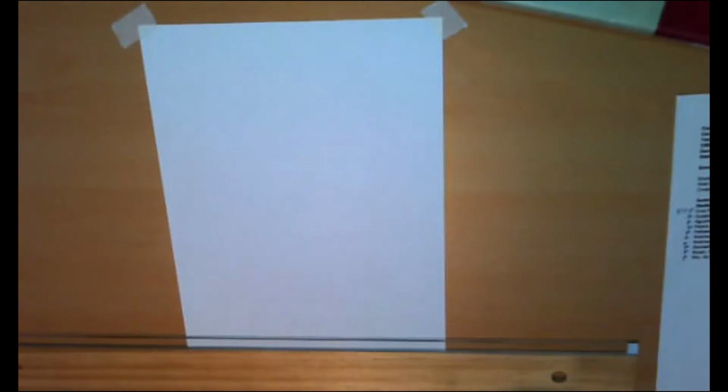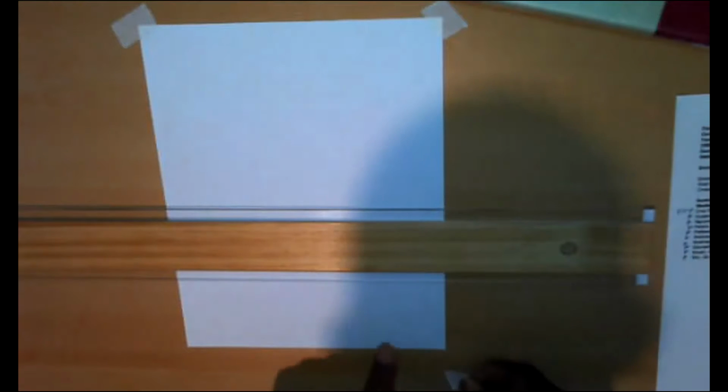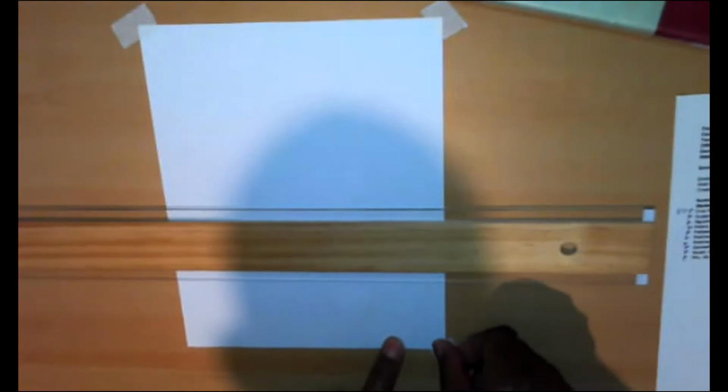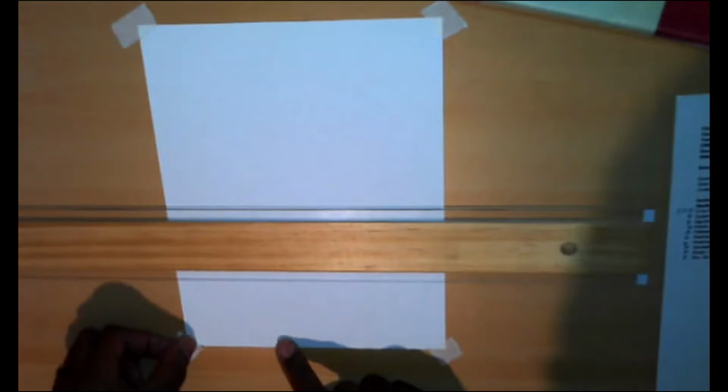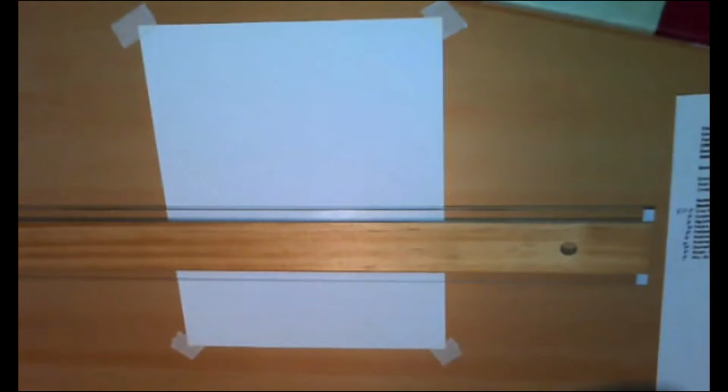And you see how I've angled the tape here. So I've taped the top, and I'm going to tape the bottom, okay. All right, good. So that's what I want you to do right now.